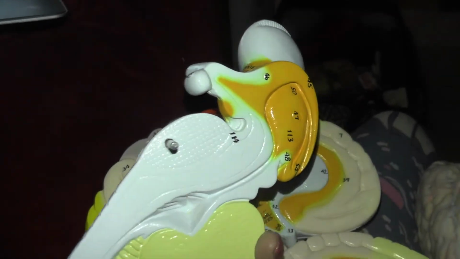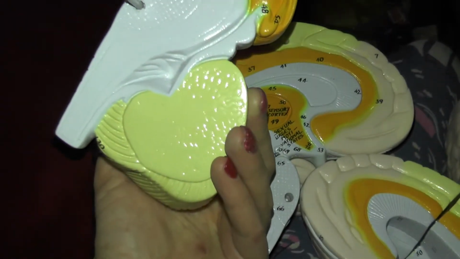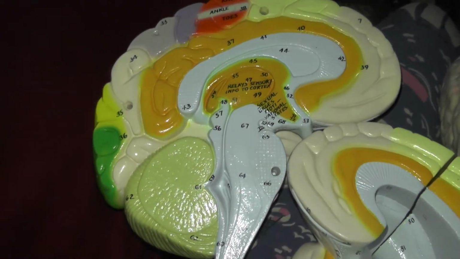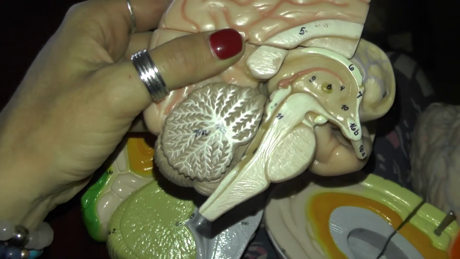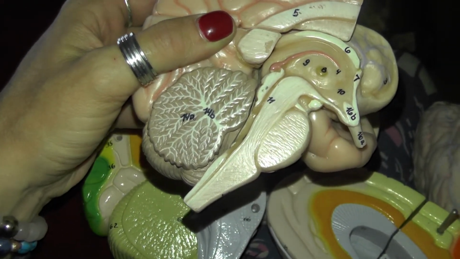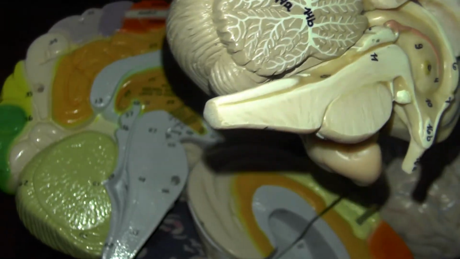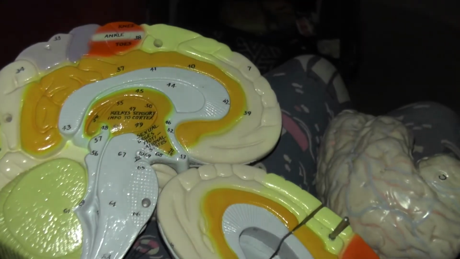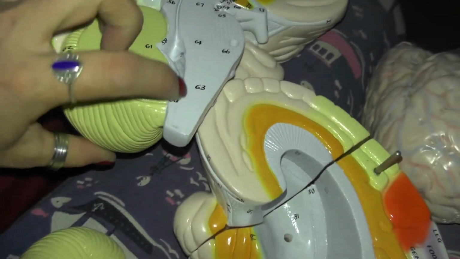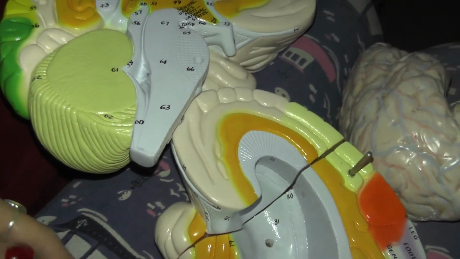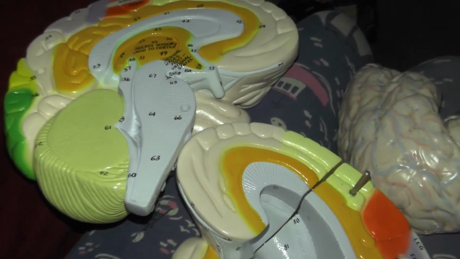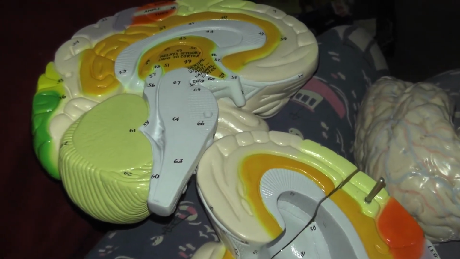Okay, cerebellum. It's right there. That's not a very interesting arbor vitae. Ooh, that is. Cerebellum, arbor vitae, spinal cord. That leads down into the spinal cord, into the central canal. You saw it in another model in lecture, I'm nearly positive.